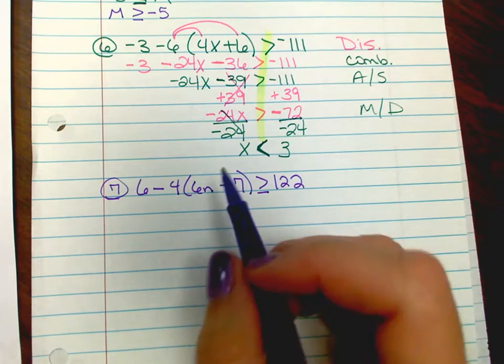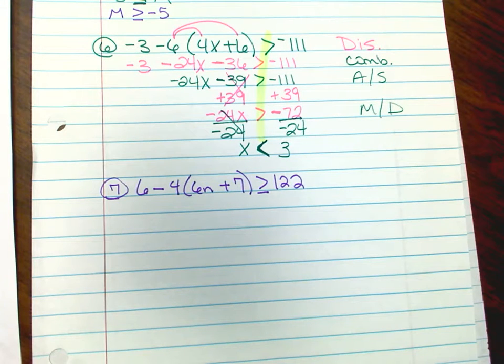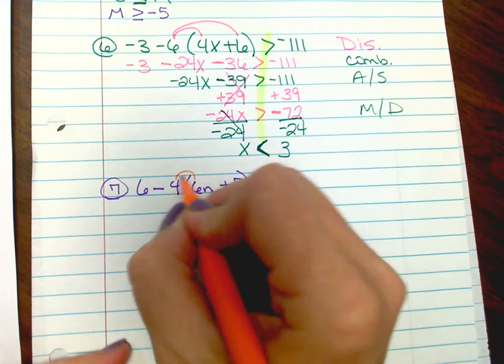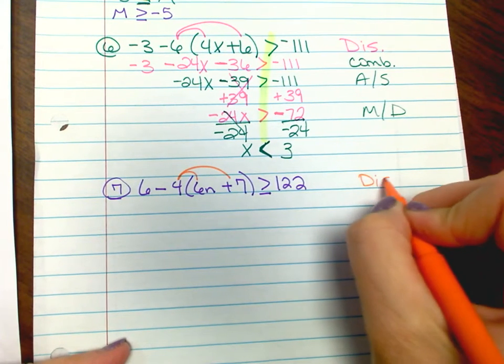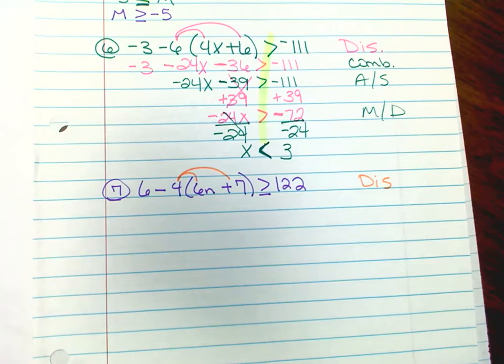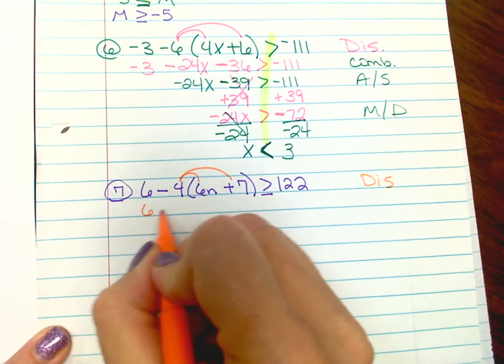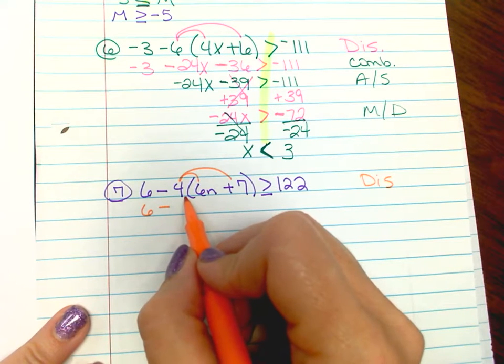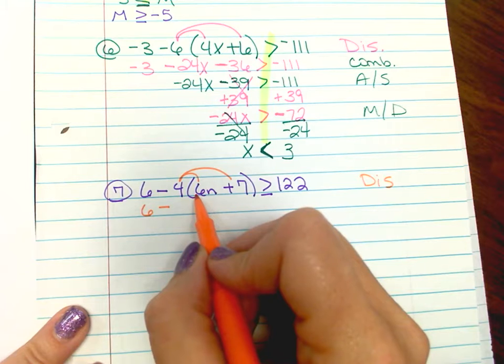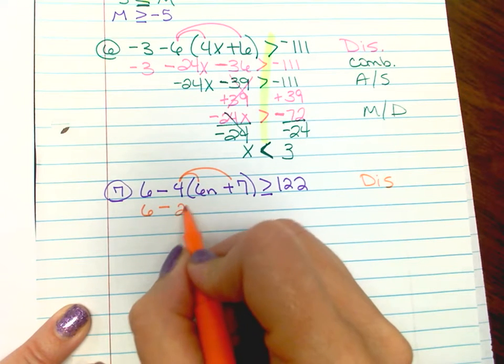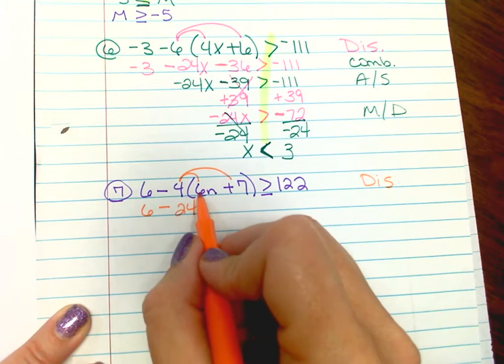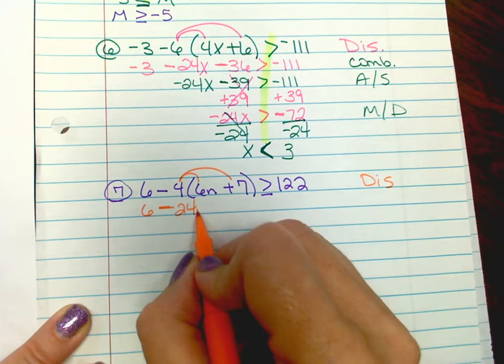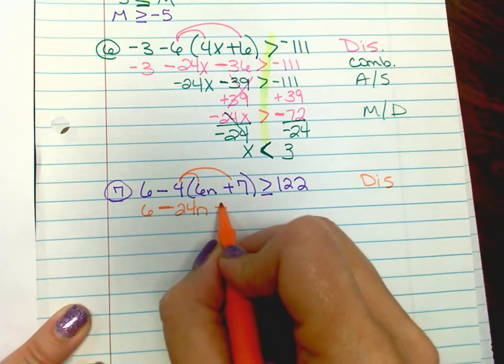Okay, our first thing to do is to distribute. So you have 6 minus, okay, a negative 4 times 6. It's going to be 24. And it's a negative times a positive, so we keep the negative. Keep your n on there.